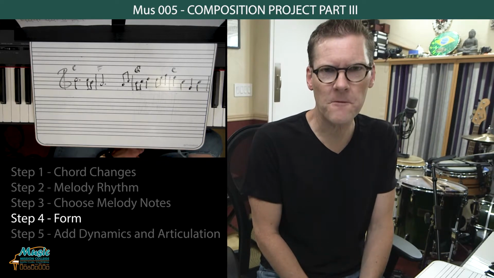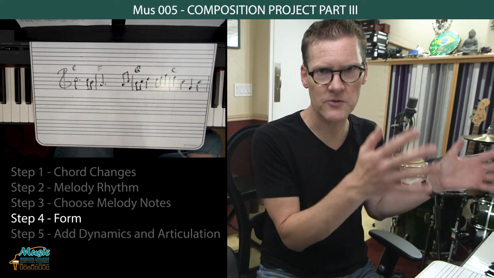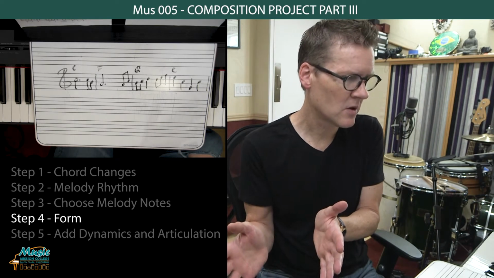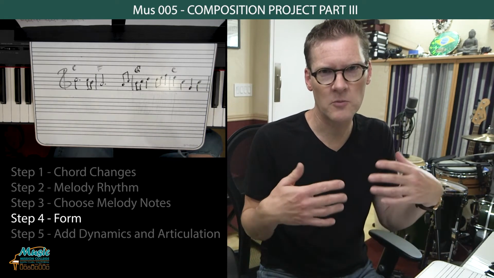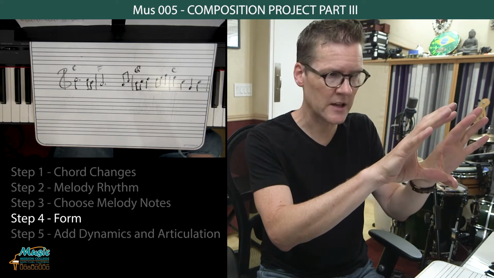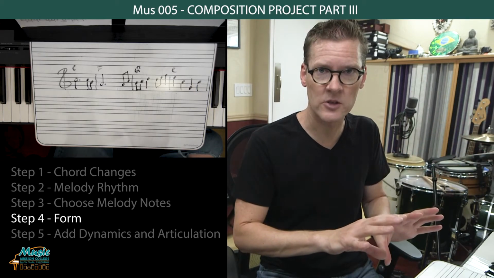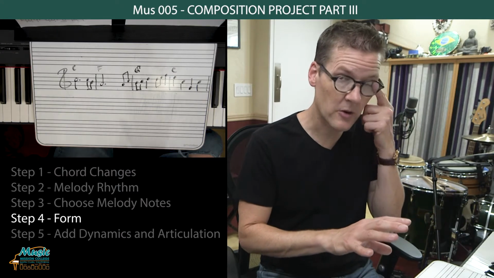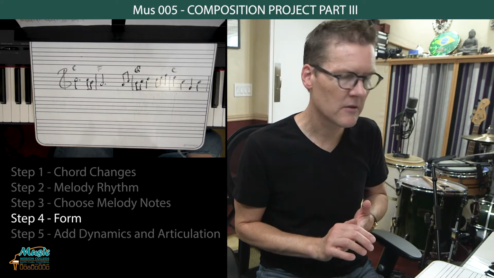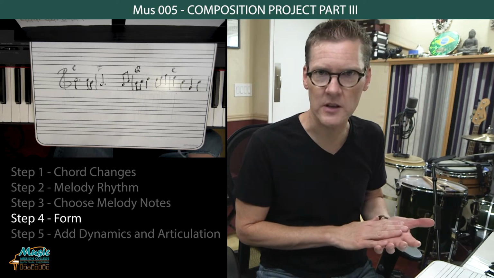So to create form, you can do that with maybe using different rhythmic patterns for the first 8 measures, something busier for the second 8 measures. You could create form by choosing a chord progression for the A section, or for the first 8 measures, and then being consistent with that, and then maybe choosing a different chord progression for the second 8 measures. So you can do it with melody and harmony, but you can also do it with number 5 on the assignment sheet, which is to use dynamics and articulation.